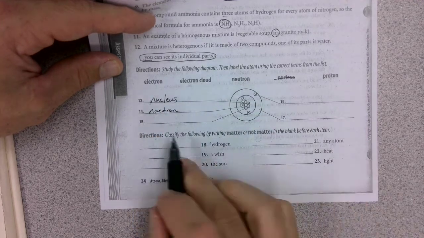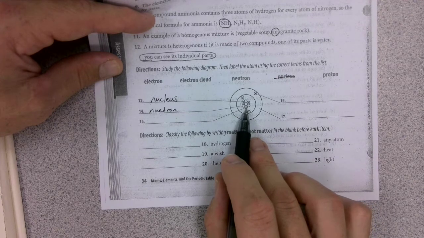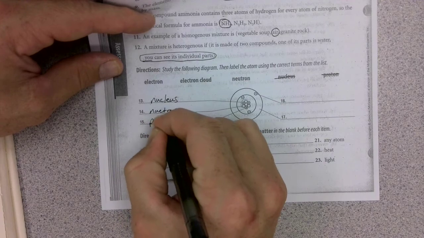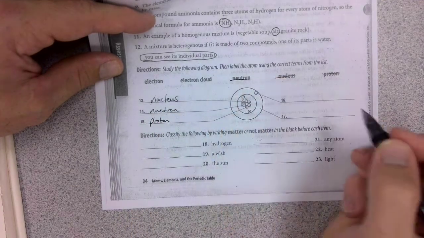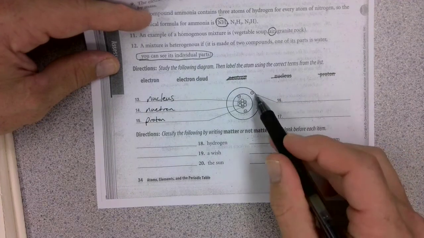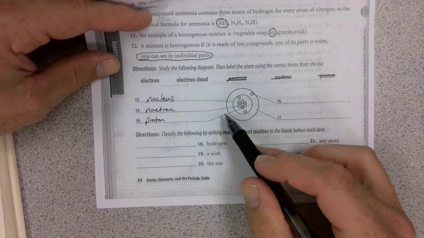15. This little line, if you follow it here, points to a positive center piece. That subatomic part in the middle that's positive is going to be our proton. I like to cross those out as I go to make sure that I'm not going to use the same answer twice.